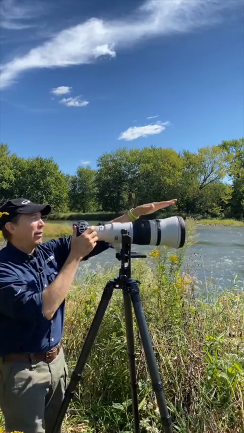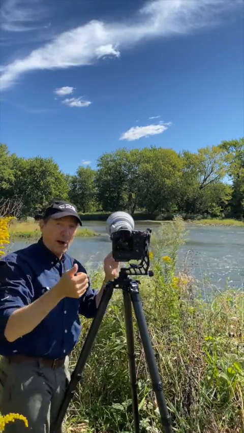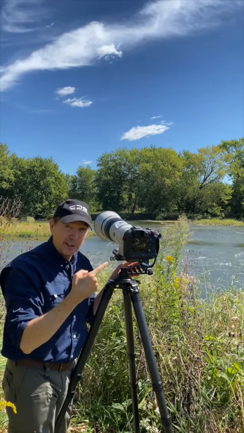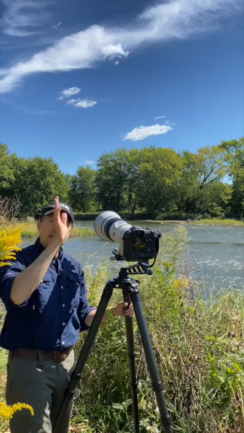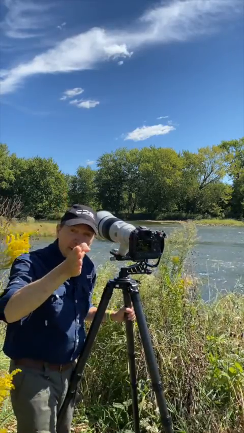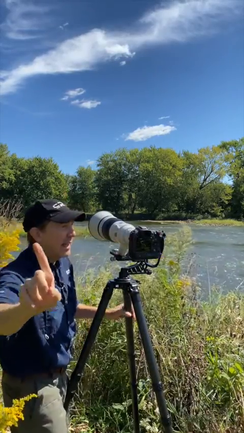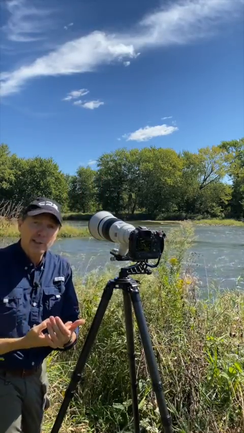We've determined that we want a fast shutter speed. And here's another rule of thumb. The smaller the bird, the faster the shutter speed. The larger the bird, the slower the shutter speed you could get away with. If something is flying straight at you, let's say an eagle or an egret, you can use a slower shutter speed. If they're going across the sky in front of you, you're going to need a faster shutter speed.